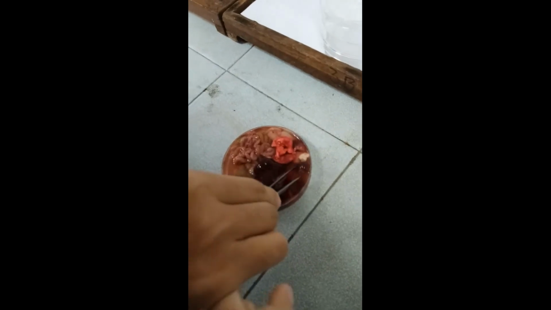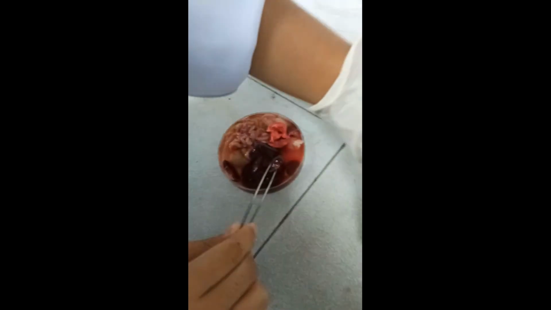After we rinse it with NaCl, we are going to put it into the container filled with formalin, according to the label. Okay, bye-bye kidney.